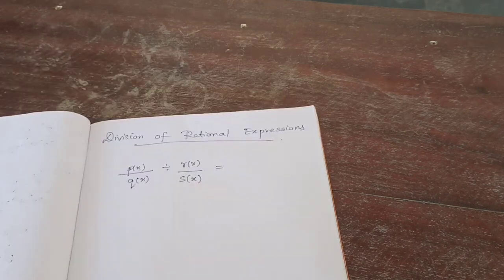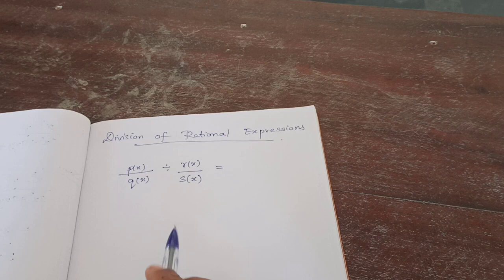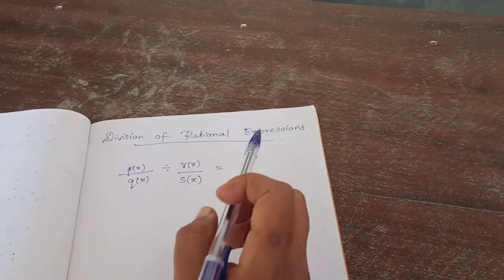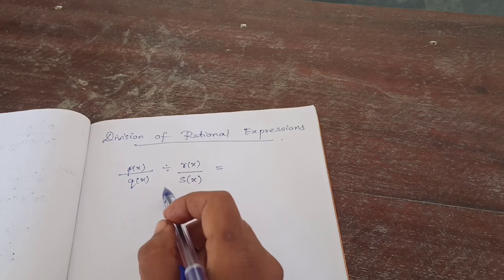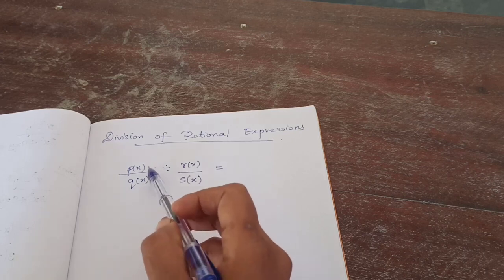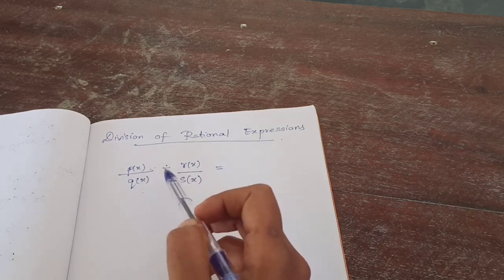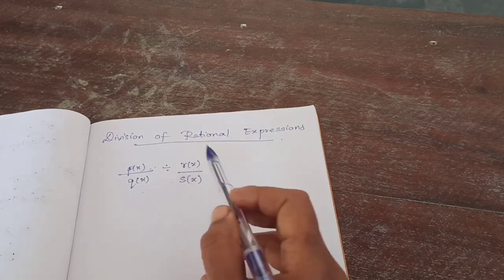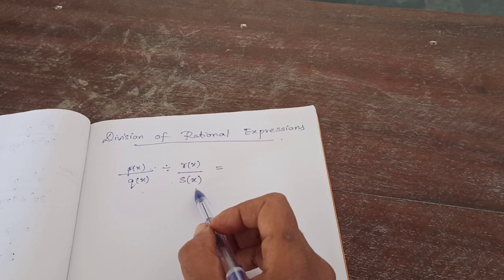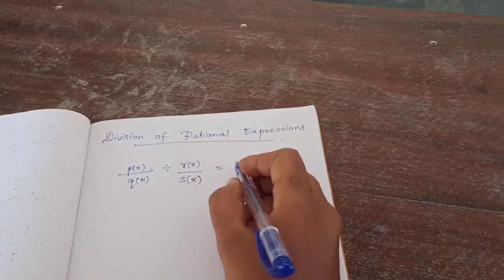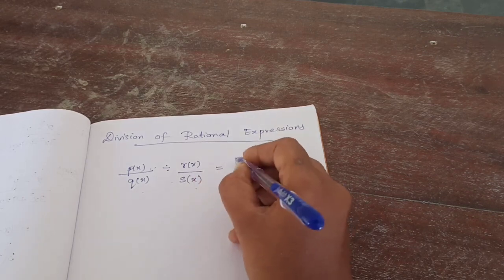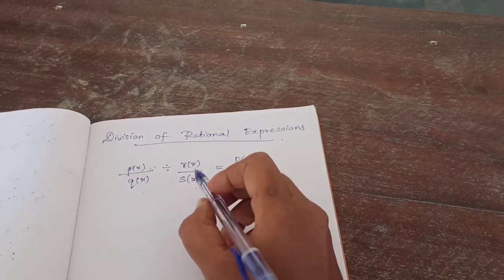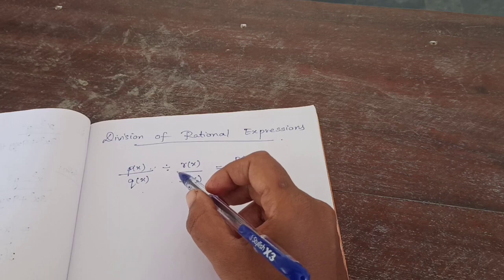Listen, the multiplication of rational expressions concept is over. Now division of rational expressions. How can we divide two rational expressions? Listen, here p of x by q of x divided by another rational expression, what is that? r of x divided by s of x. So we should divide it by a very simple method. p of x divided by q of x, just change the division into multiplication.